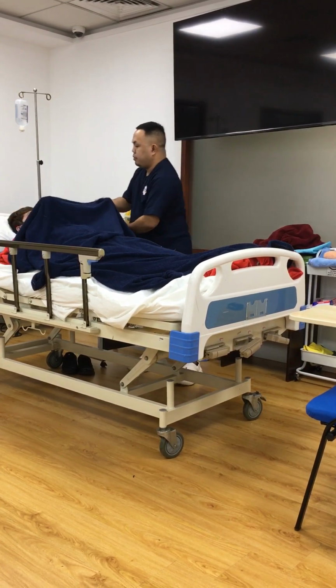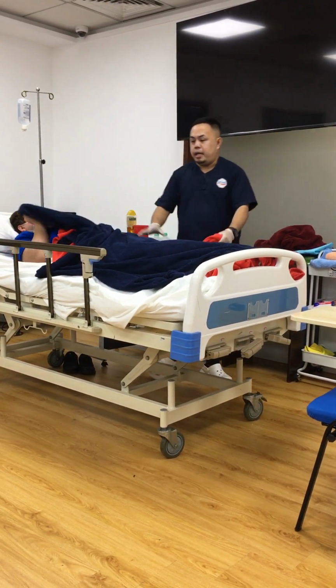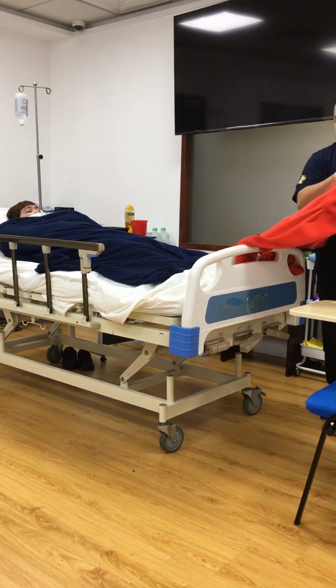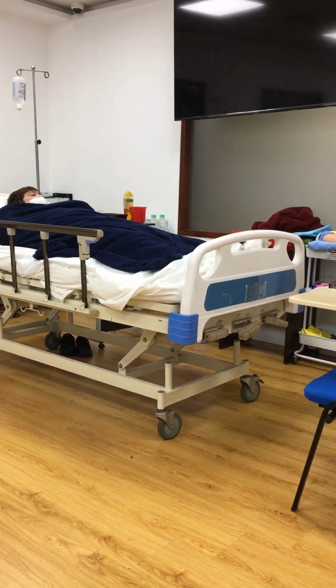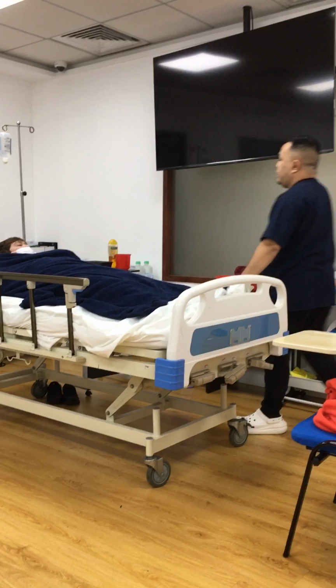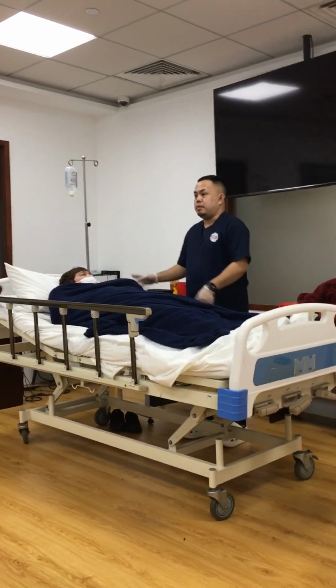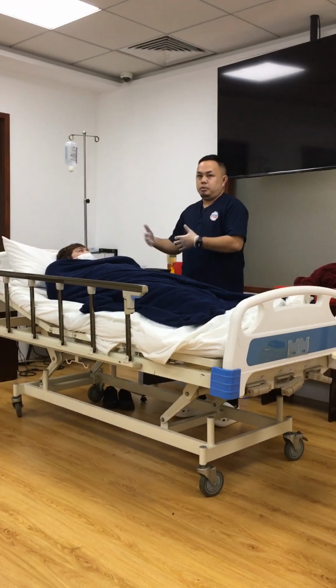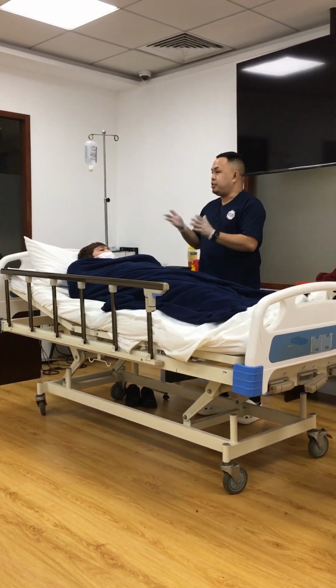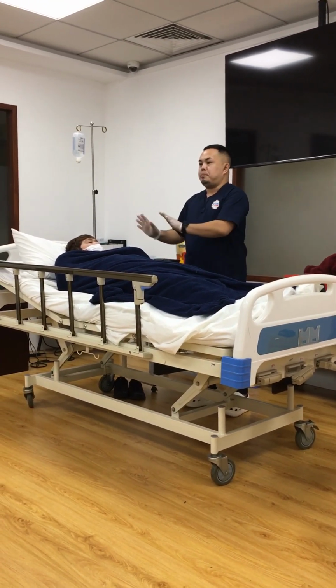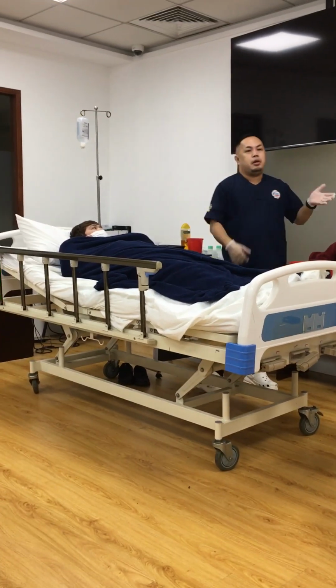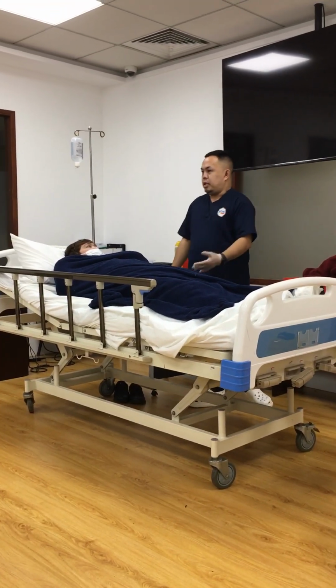Because I have to remove the patient's blanket from your hand. Then you just put it into your laundry basket. Before you do your closing, you can assist your patient to put the clothes back on, because you're done. And after putting back the clothes, you are now ready to do your closing.